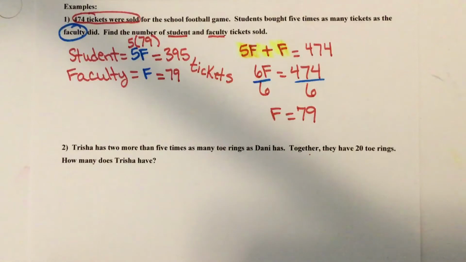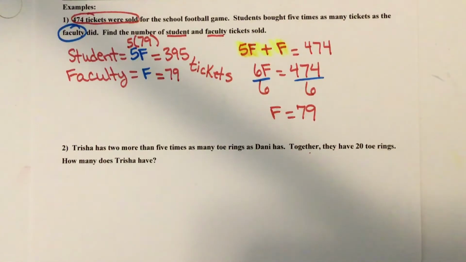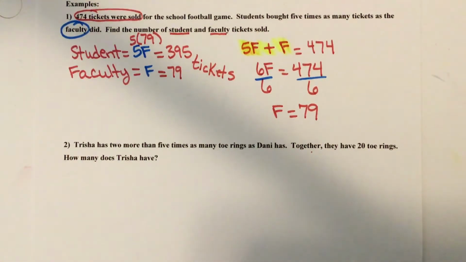Trisha has 2 more than 5 times as many toe rings as Danny has. Together, they have 20 toe rings. How many does Trisha have?